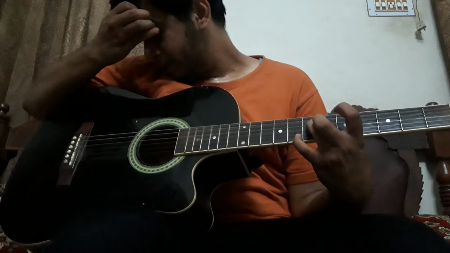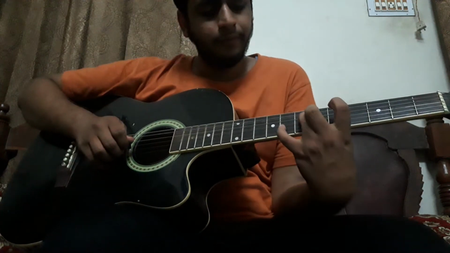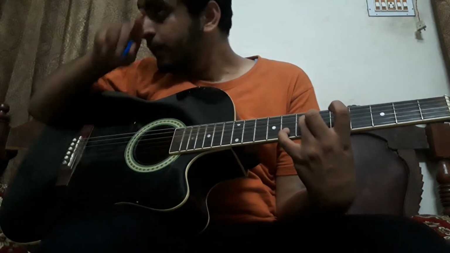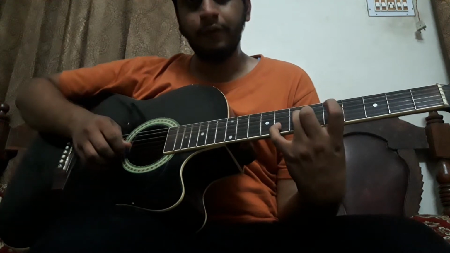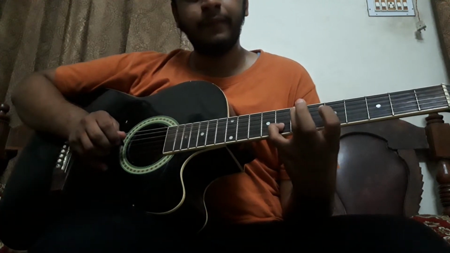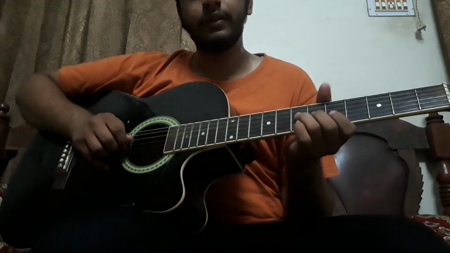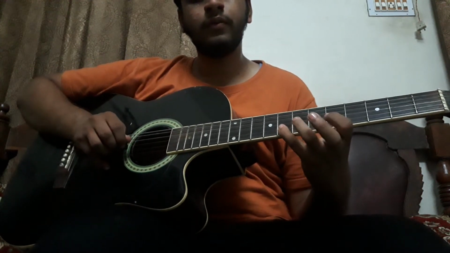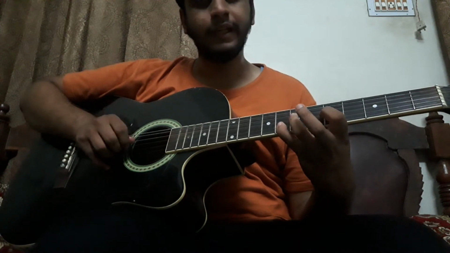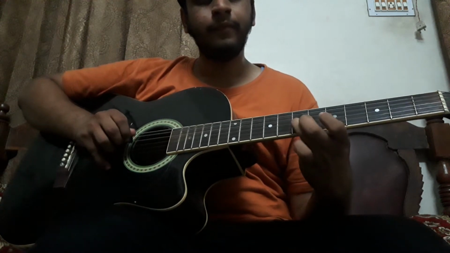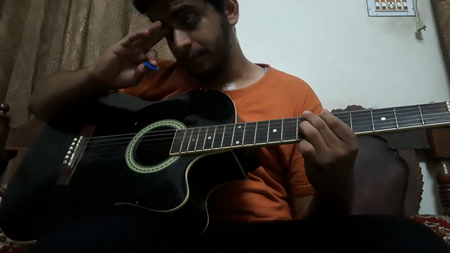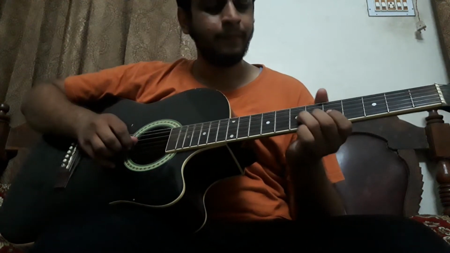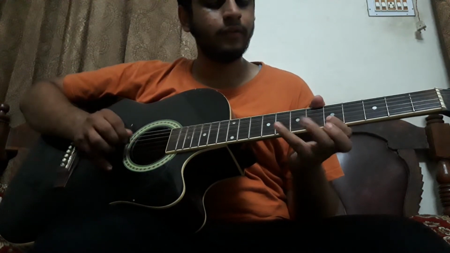And then after reaching there, we are going to use our pinky finger and play the 8th fret of the B string. So this sounds like this. And then we are going to do again the slide from the 7th to 8th. So overall it sounds like this.